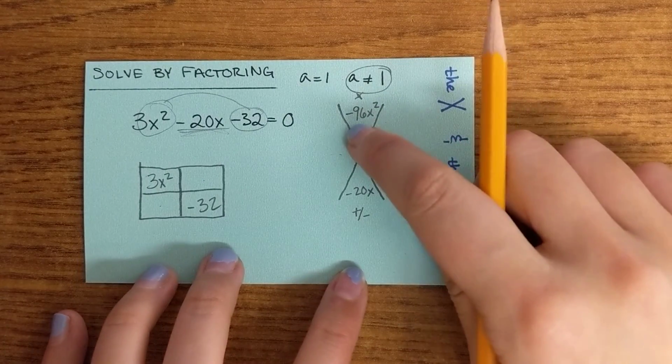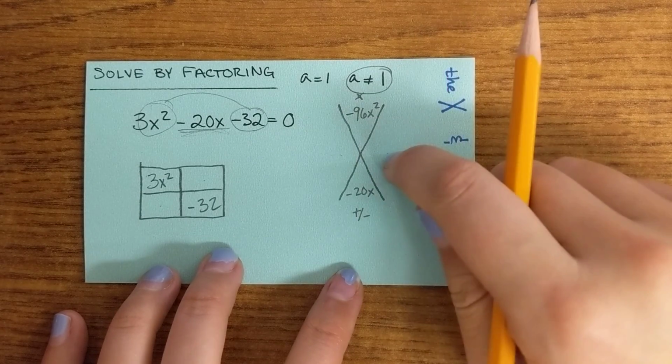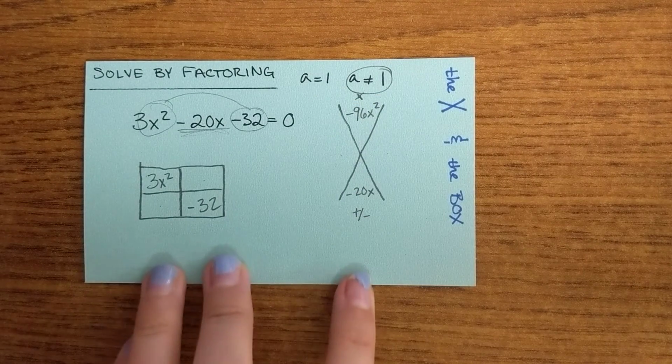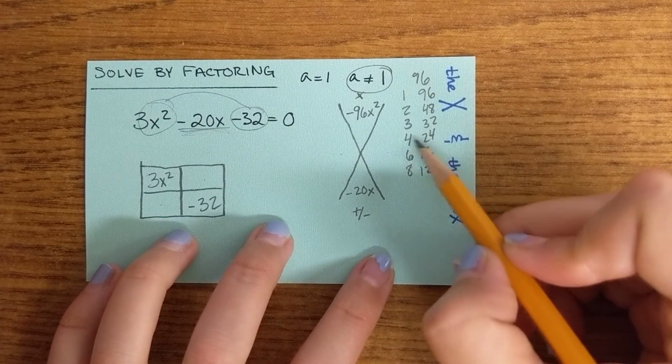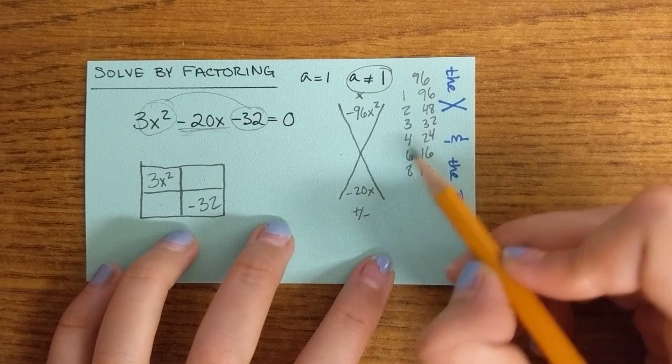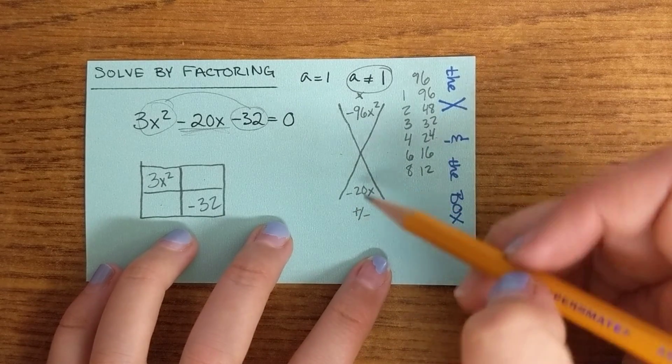Sometimes it helps to find out what are all the factors of 96 so that I could see what would match up to give me a negative 20x. And I'm going to do that now. We can see now that there are actually two options that might work. 4 and 24 might get us 20, 8 and 12 might get us 20. Now we have to check our signs.